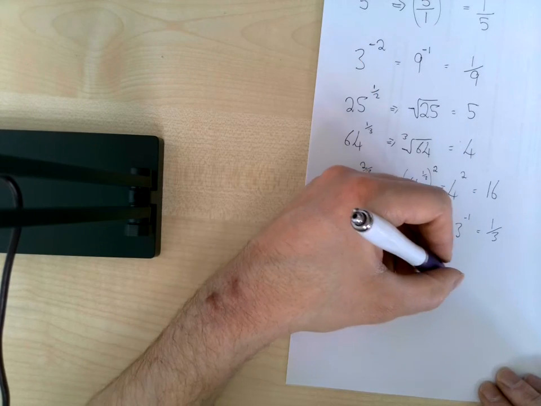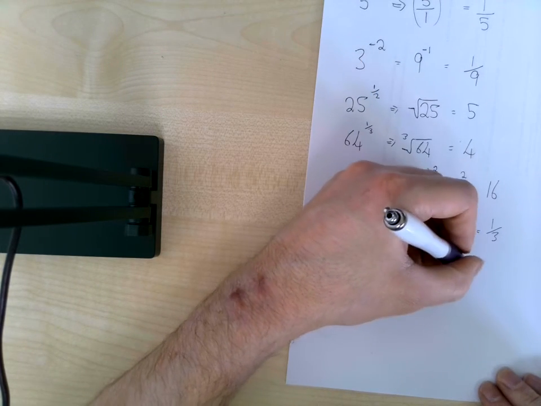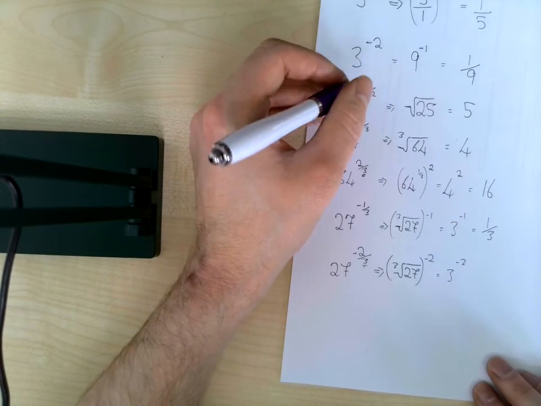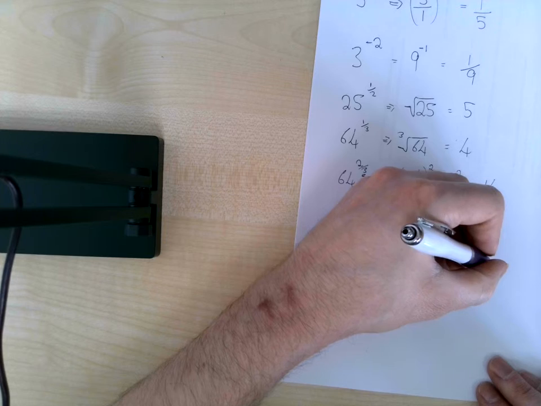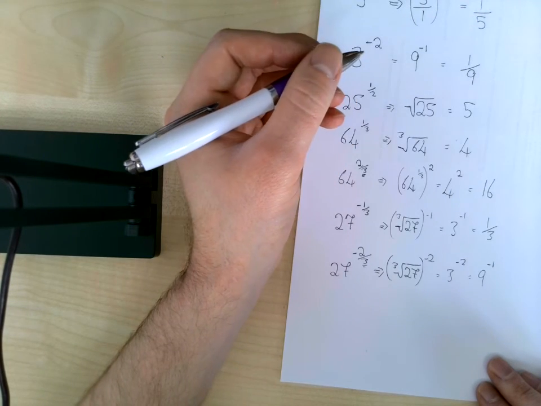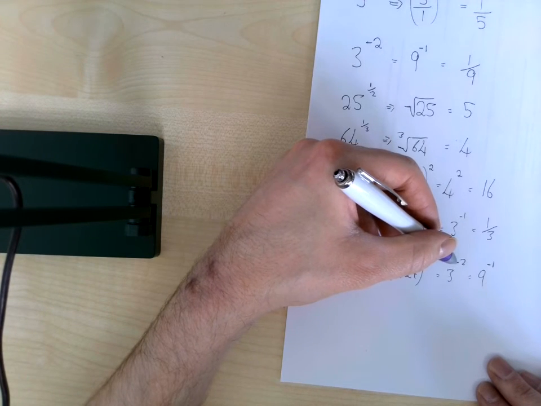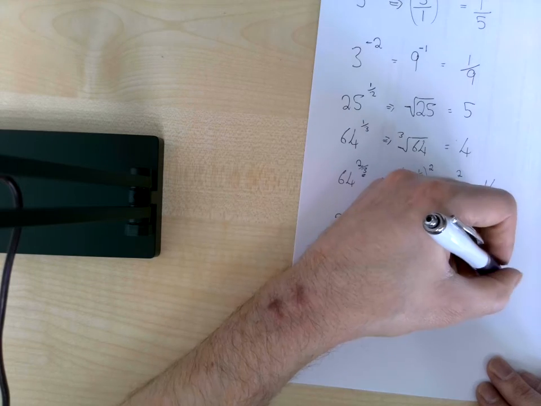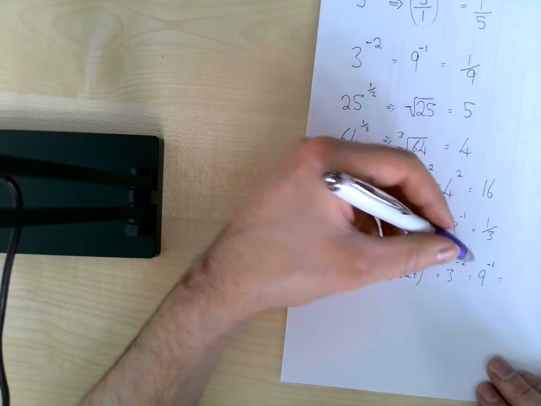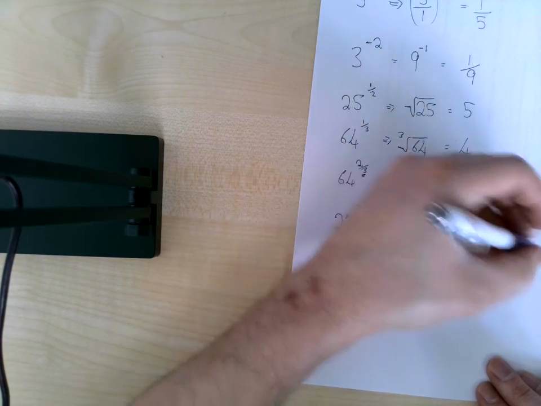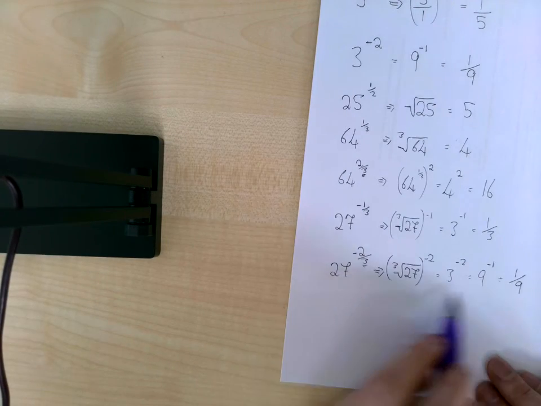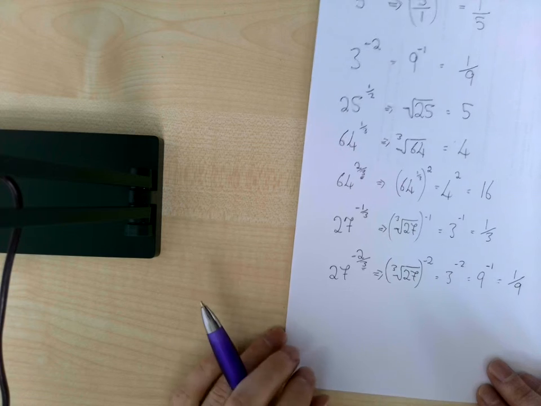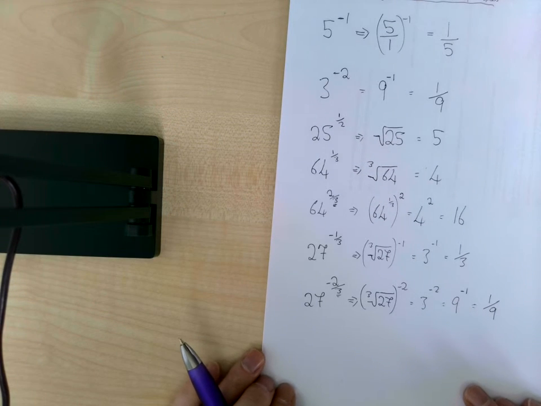Cube root of 27 is 3 to the power minus 2. 3 to the power 2 is 9, and that's to the power minus 1, because we do have this negative power here. And 9 to the power minus 1 is simply 9 over 1 flipped to become 1 over 9, and that's your answer.